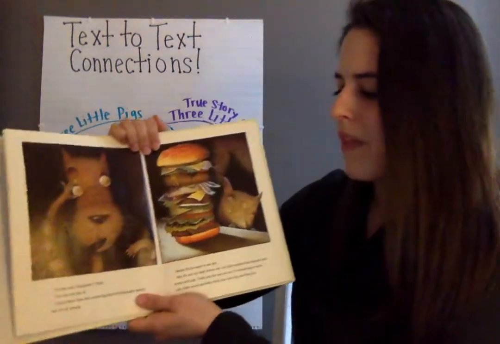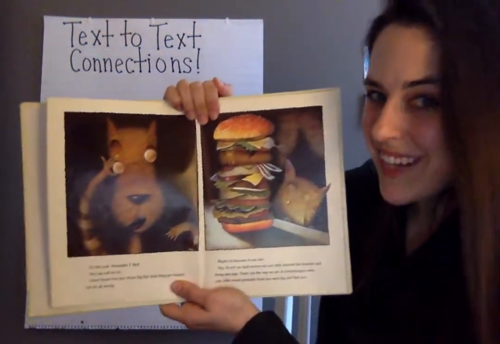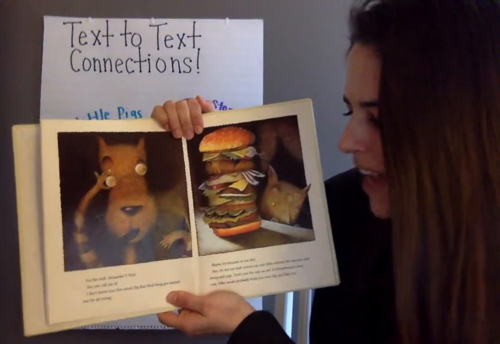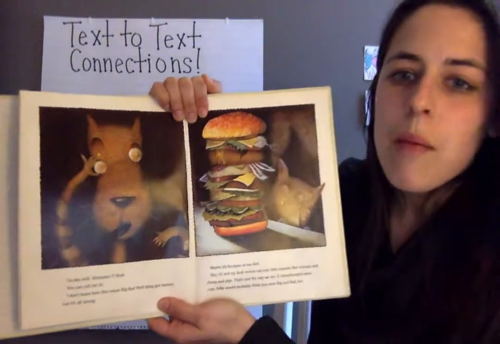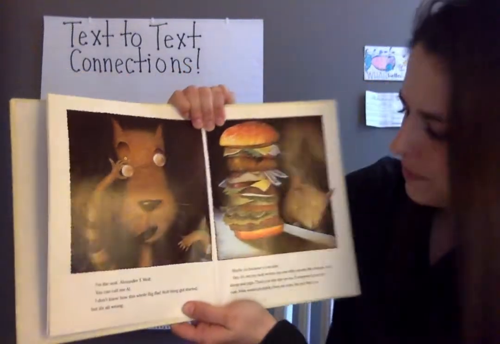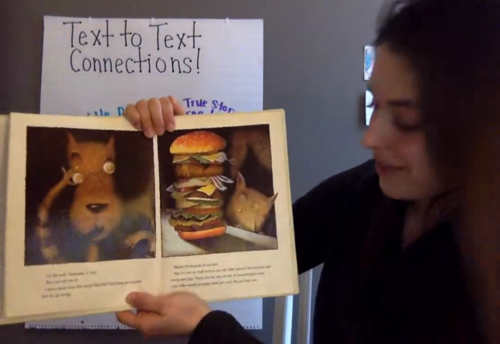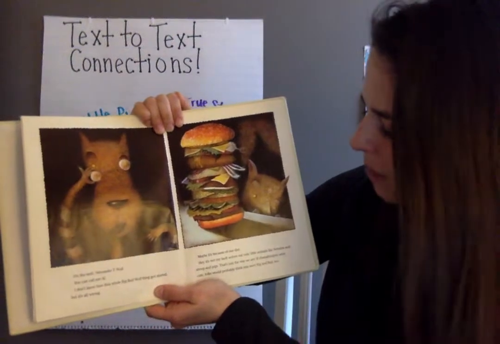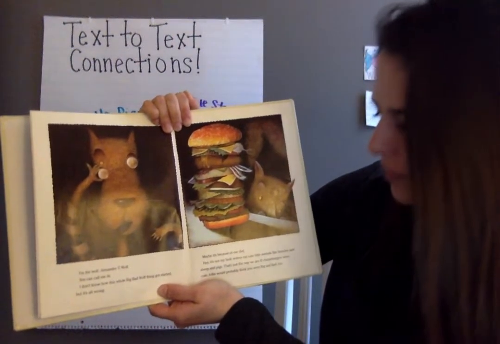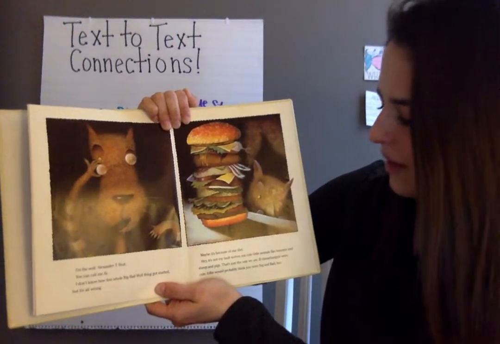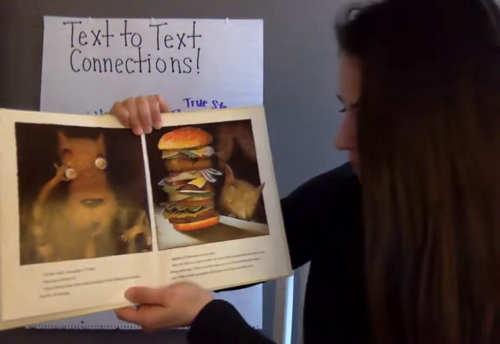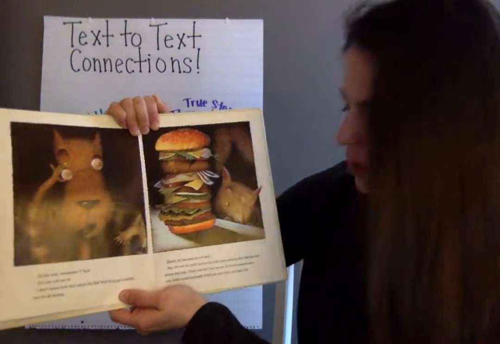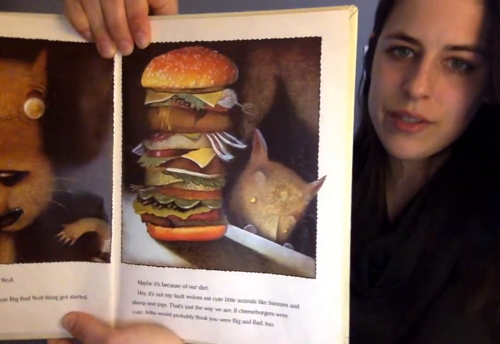I'm the wolf, Alexander T. Wolf. You can call me Al. I don't know how this whole big bad wolf thing got started, but it's all wrong. Maybe it's because of our diet. Hey, it's not my fault wolves eat cute little animals like bunnies and sheep and pigs. That's just the way we are. If cheeseburgers were cute, folks would probably think you were big and bad too.